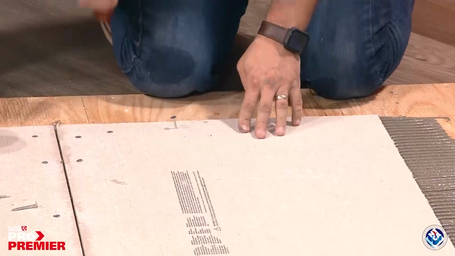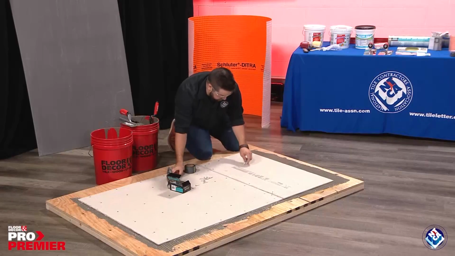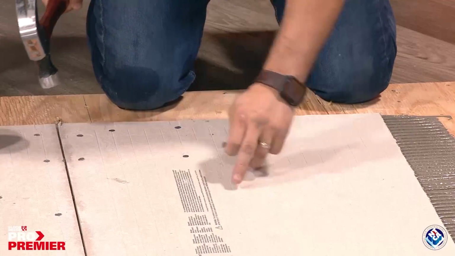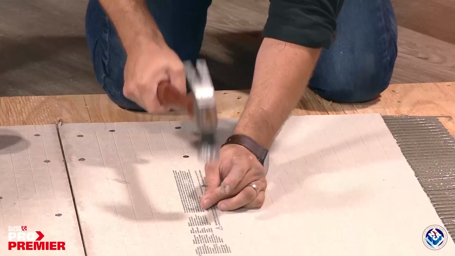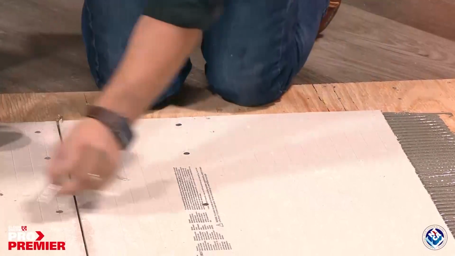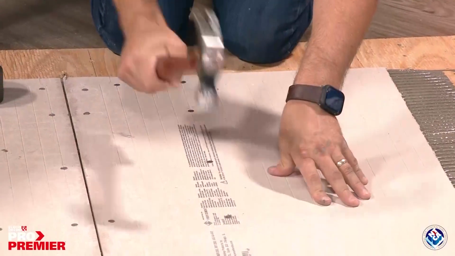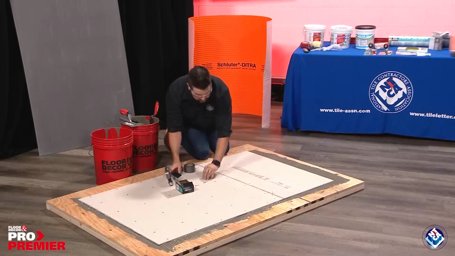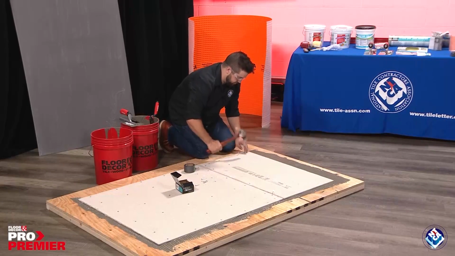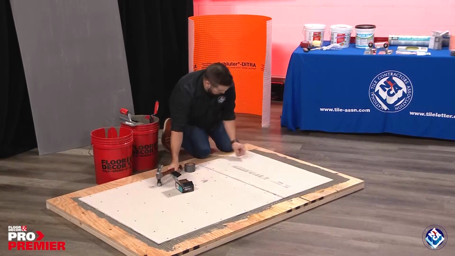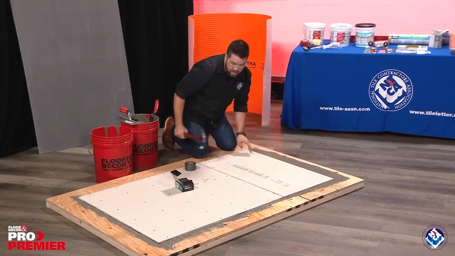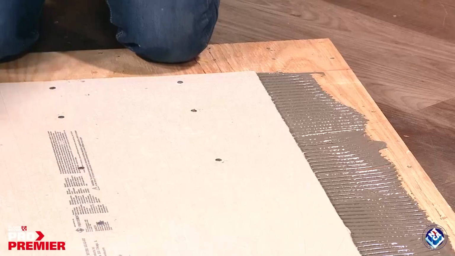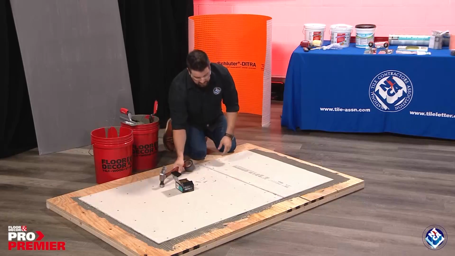So you'll notice as I'm nailing, this particular manufacturer makes it really easy on me. They've laid out our nailing pattern by giving us these little indentations in the board, telling me exactly where our fasteners need to go, so I don't have to guess at our nailing pattern. But if we were to go back and read the directions of all the different manufacturers, most of them are going to recommend a maximum of 8 inches between fasteners.